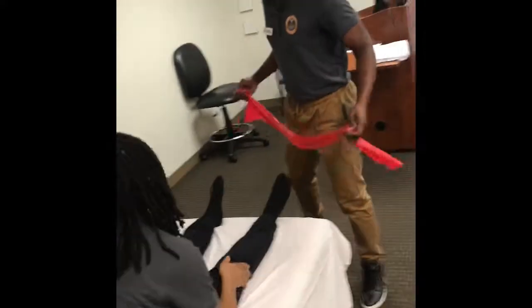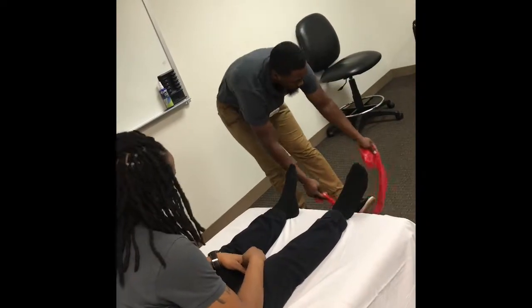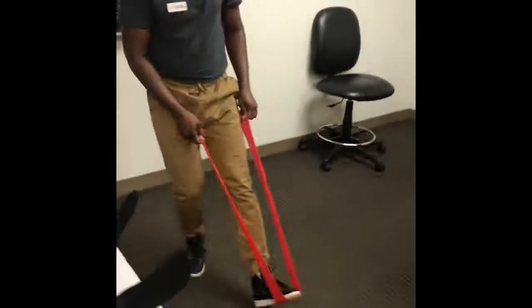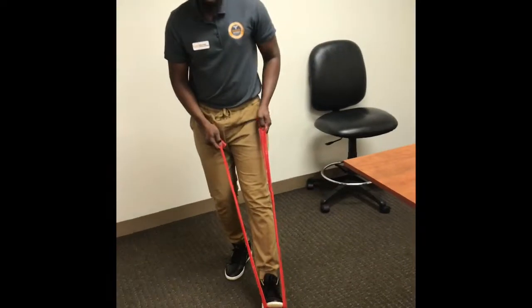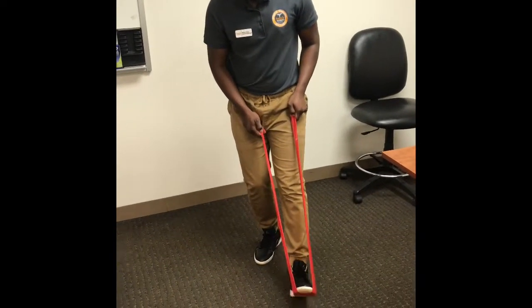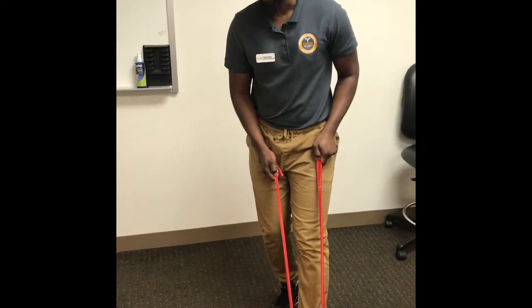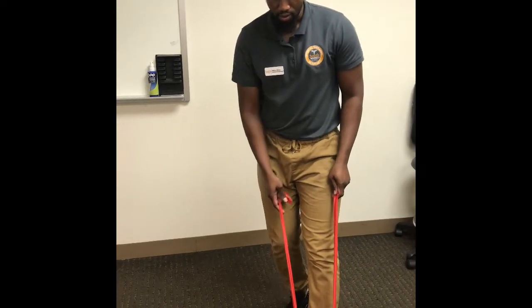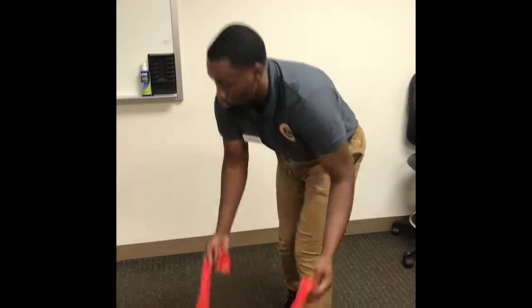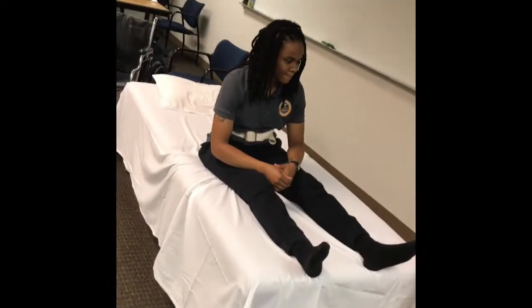All right, so I'm gonna show you real quick. Basically, as you're sitting, you're gonna have the band like this. Let's make sure you can see. You're gonna have the band like this, and you're gonna bring your foot up, and you're gonna hold it for about 5 seconds, and then you can release it slowly. All right, and bring it up. You could just do about 5 of those because I know you get tired real easily, so we don't want to overwork you.